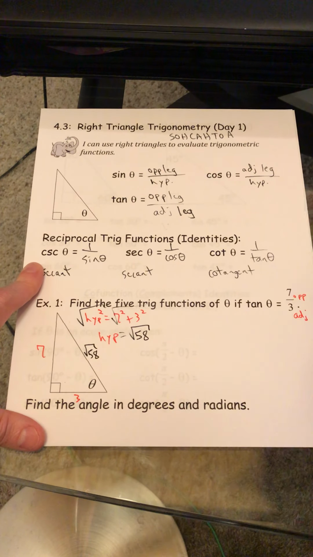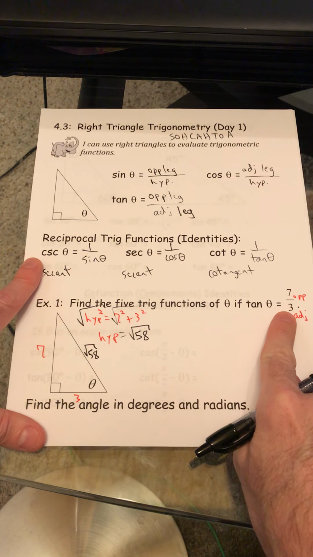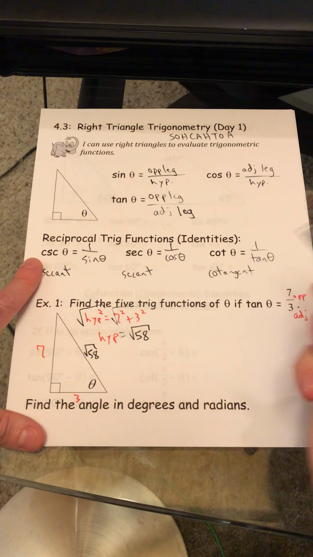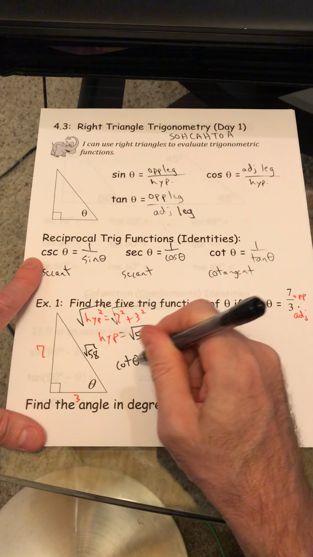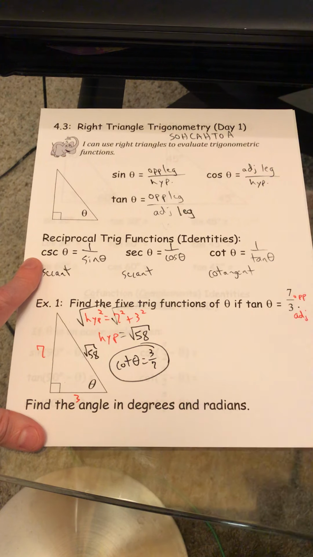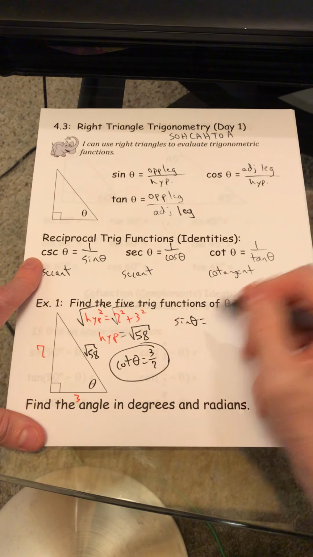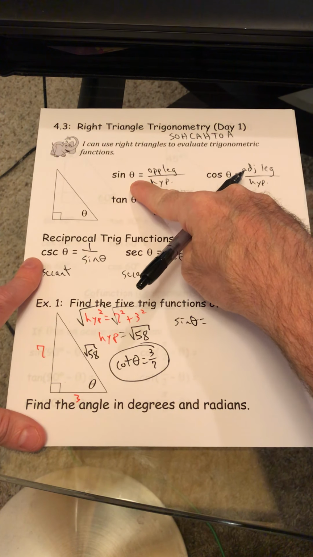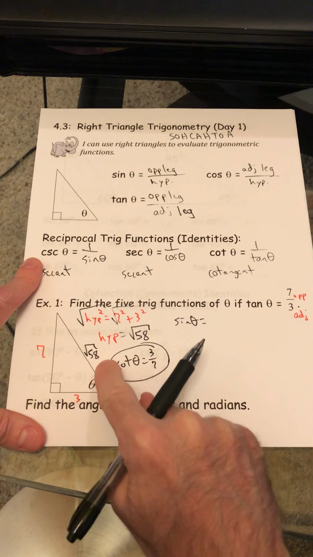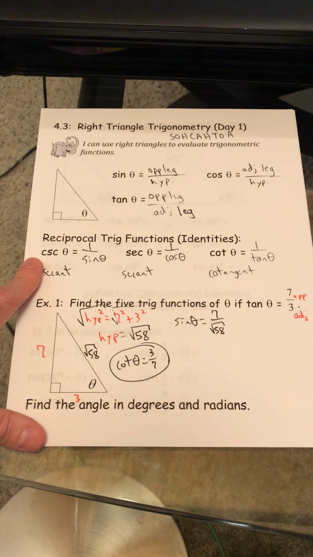All right, so find the other 5 trig functions. Well, we might as well start with the easy one. If tangent is 7 over 3, well, cotangent is 3 over 7. That's how the reciprocal identities work. From there, the sine of theta is the opposite leg over the hypotenuse, which is 7 over radical 58.